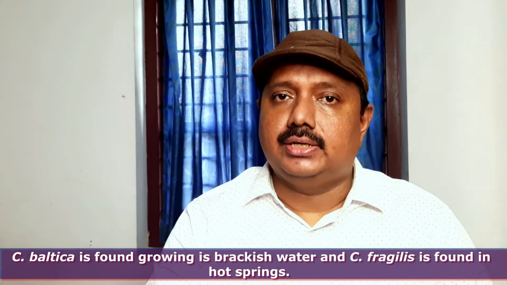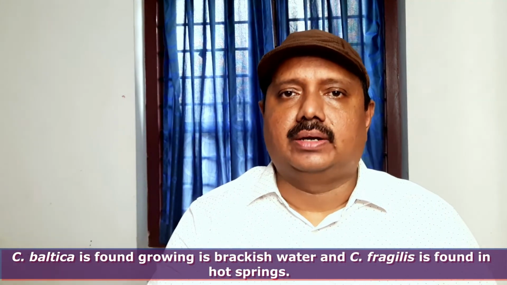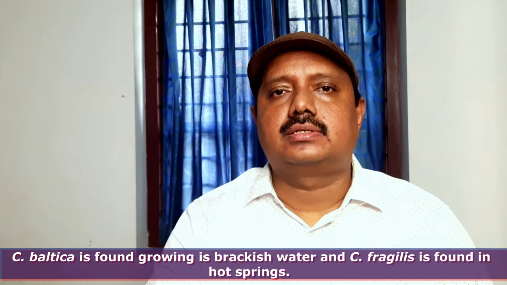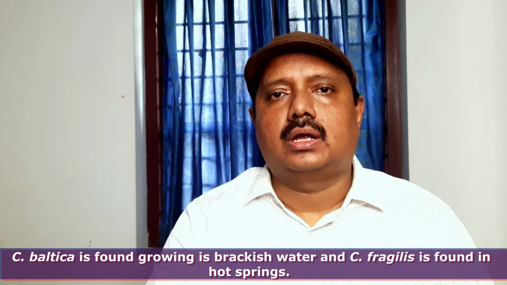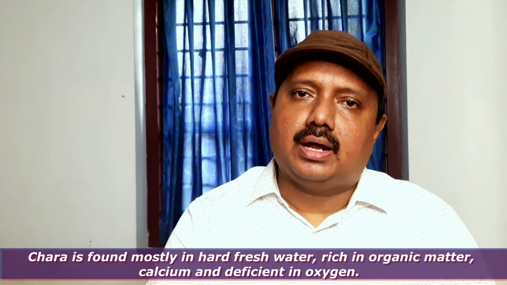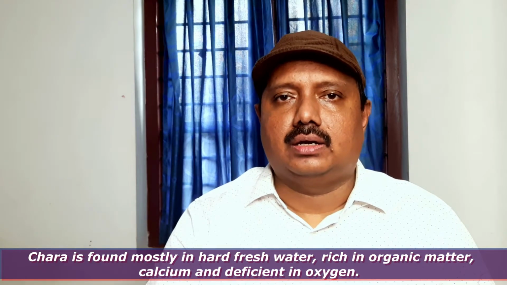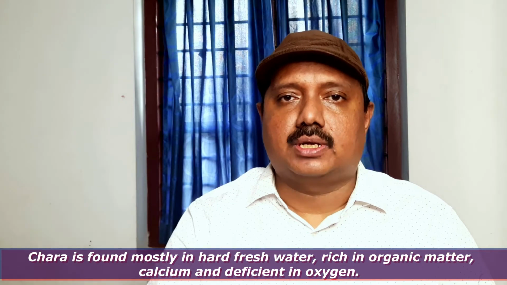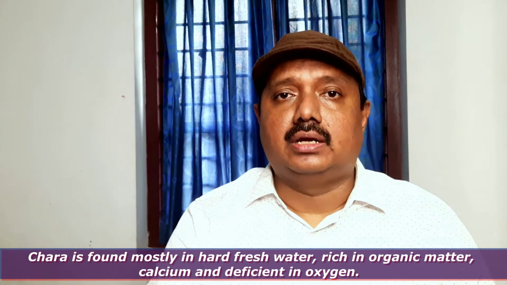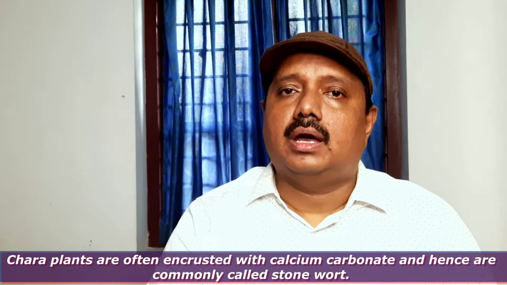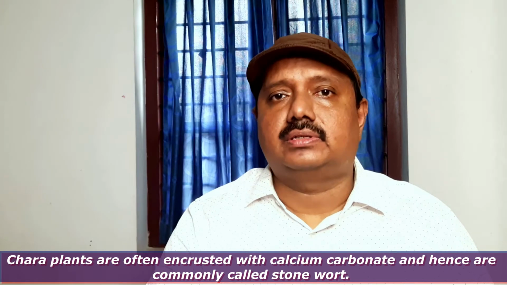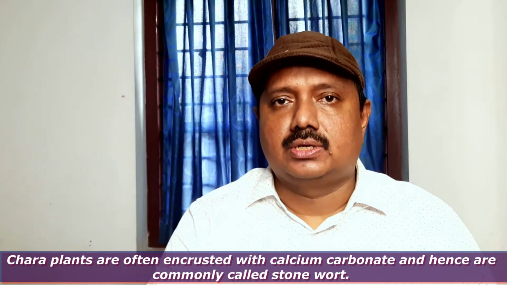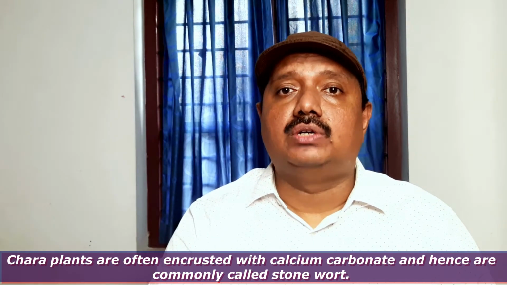Chara baltica grows in brackish water, and Chara fragilis grows in hot springs. Usually, Chara is seen in hard, fresh water where a large amount of organic matter is present and which is low in dissolved oxygen content. They grow luxuriantly in water containing calcium, and the surface of Chara is encrusted with some calcium deposits, so they are also known as stonewoods.